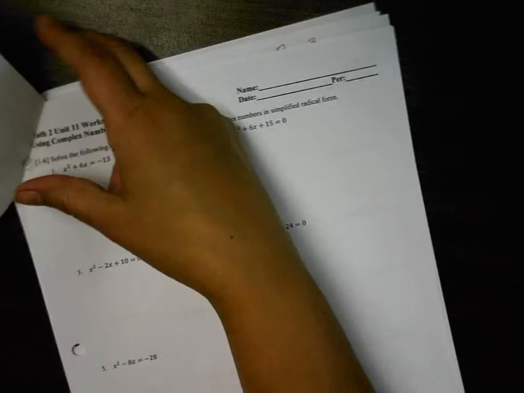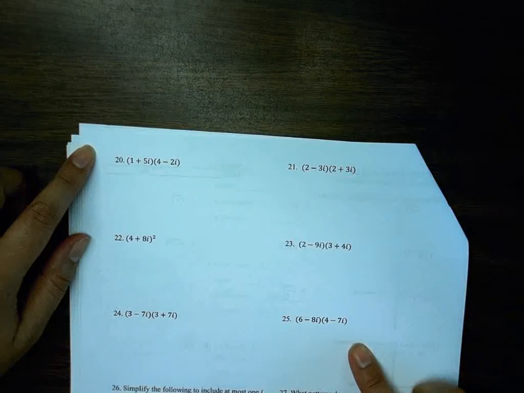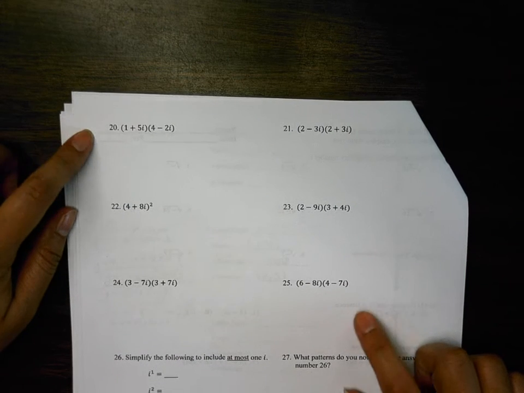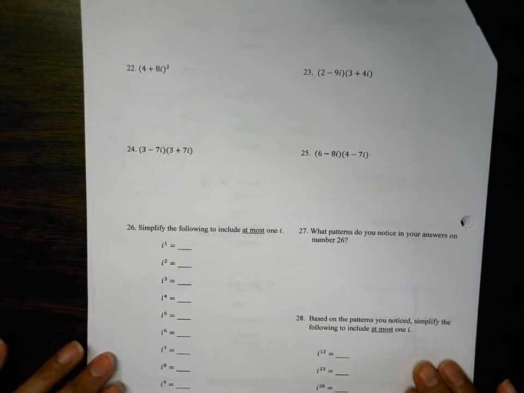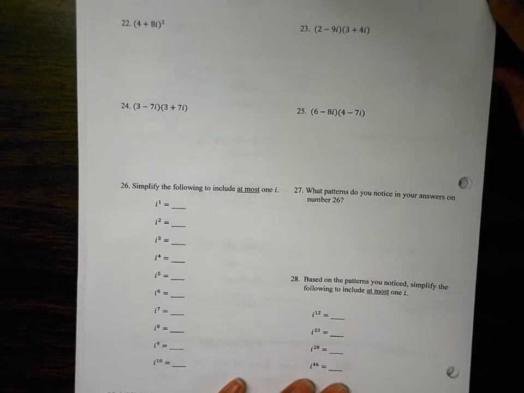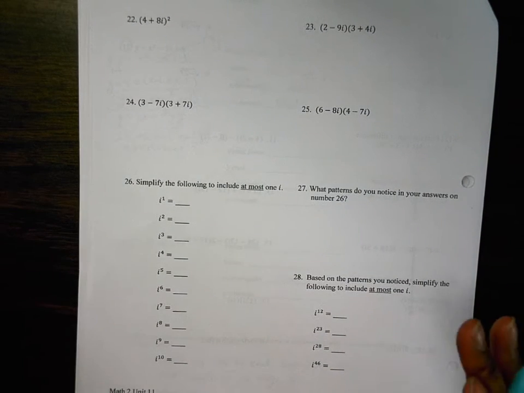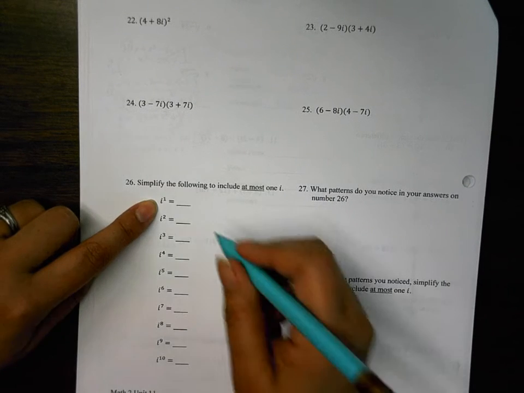Okay, let's flip it over to the back really quick. What are you doing in this section up here? Adding, subtracting, or double distribution? Double distribution on these 20 through 25. And here's the chart. Does everybody see the one I'm talking about? Yes or no?